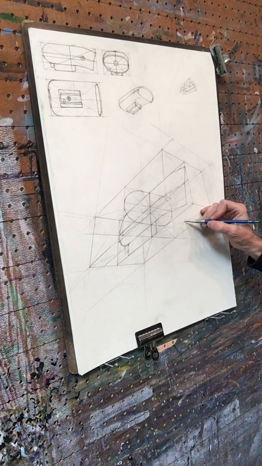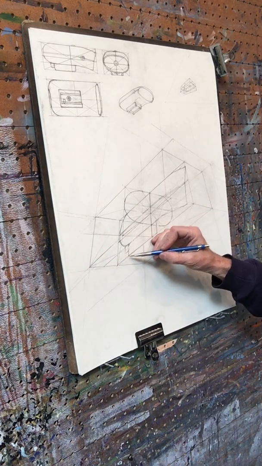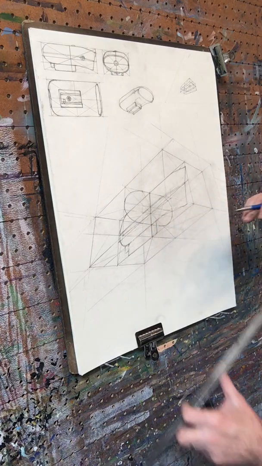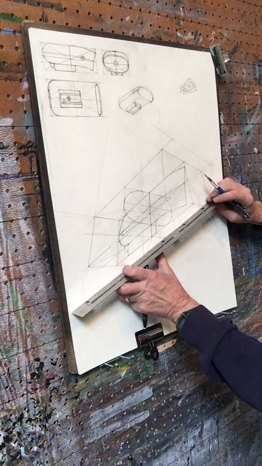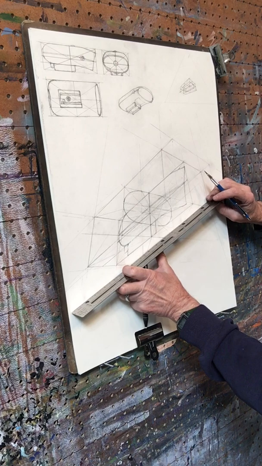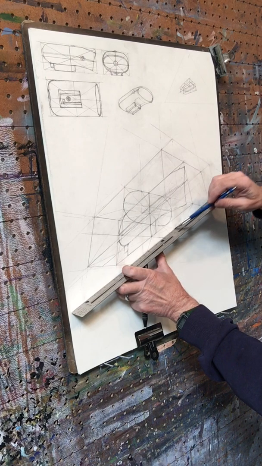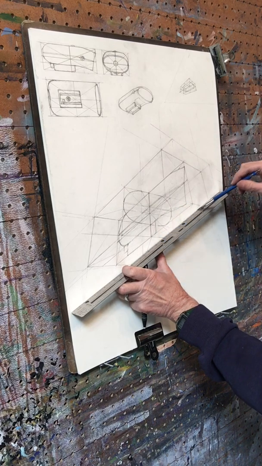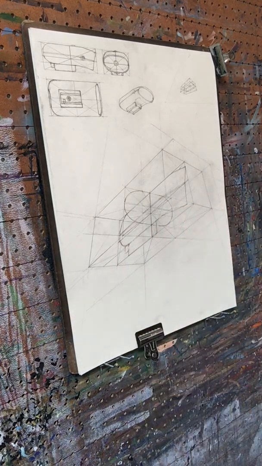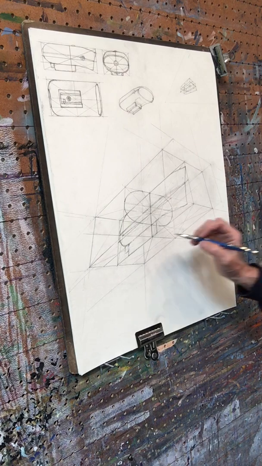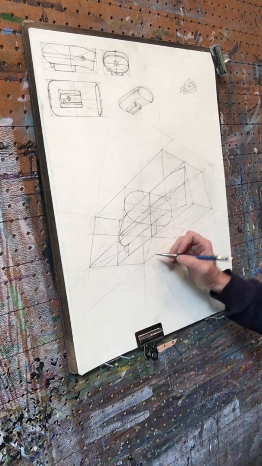Can you see what I'm doing? I'm trying to find halfway from the midline to the back line. That is what I'm doing, because that's going to be substantially the line for the clip on the bottom of this. Once I find that, that's going to be a really important line. So I found it here, I found it here.